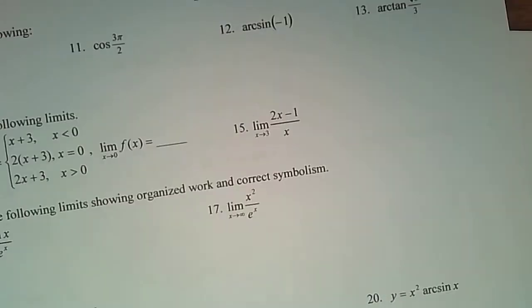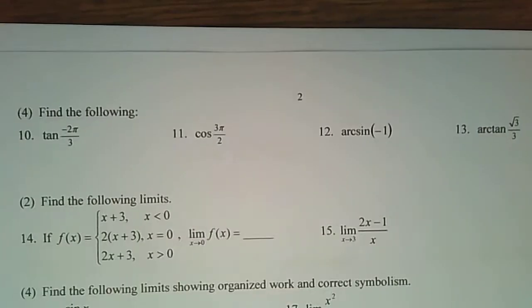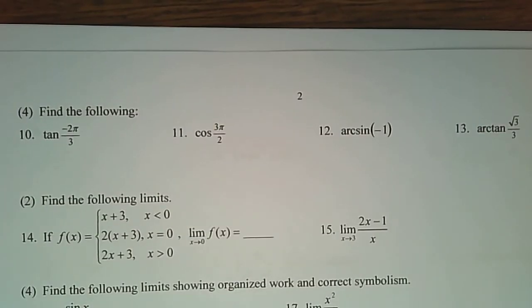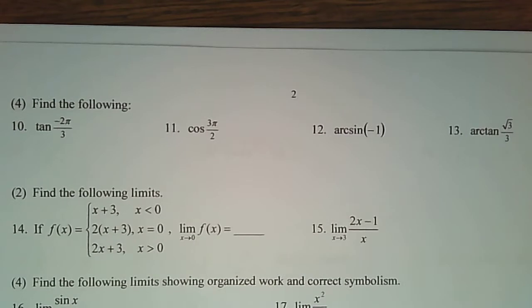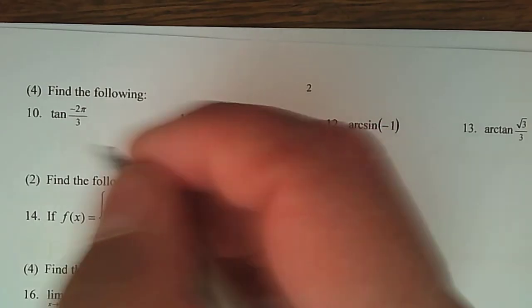All right, next page. Oh, do you know your unit circle? And then we'll get back to a little bit of calculus. So, number 10. What's the value of tangent at -2 pi over 3?